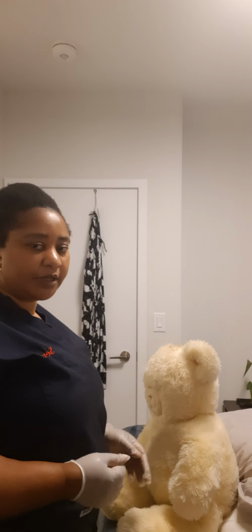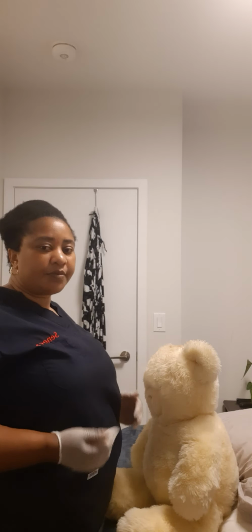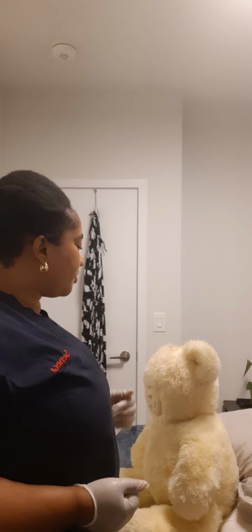Same with her ID. Then before we continue, do you want to use the washroom? You're okay. All right. Are you comfortable seated? Patient is comfortable seated. So we're going to start with the general survey. And for the general survey, I'm going to start with the physical appearance.